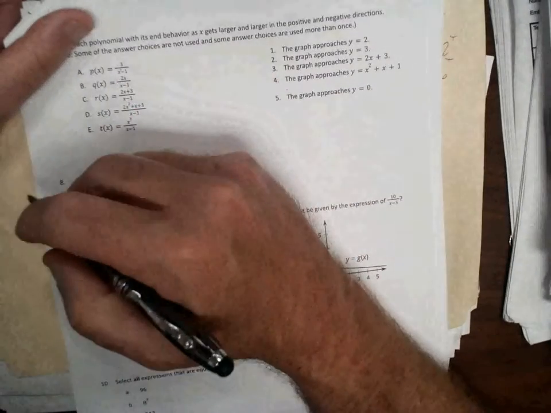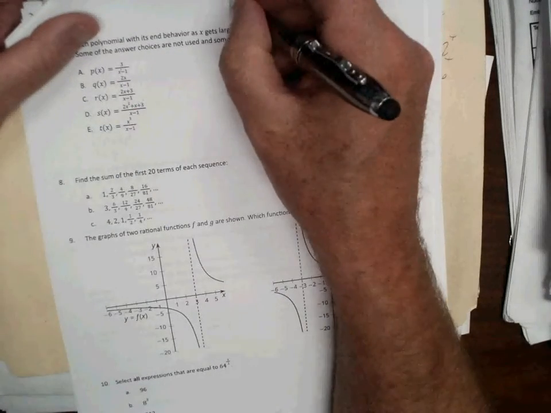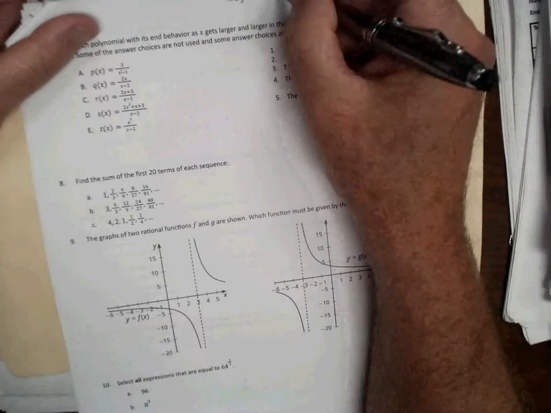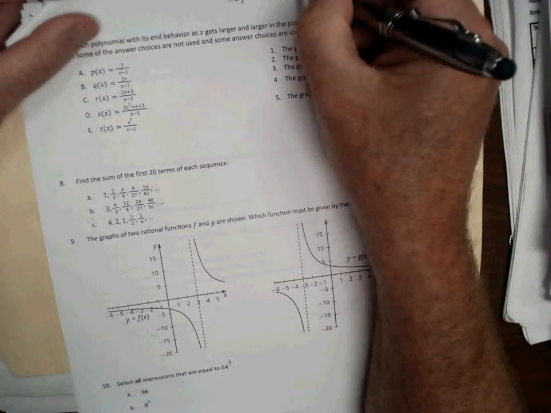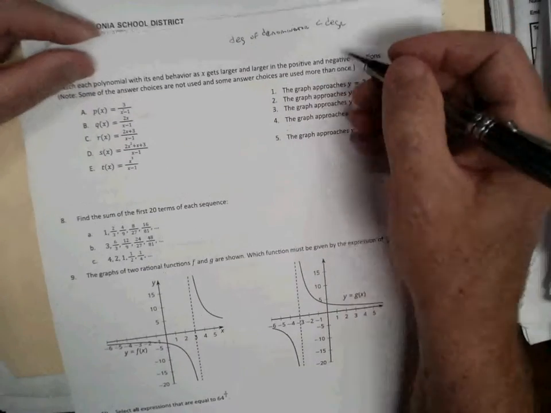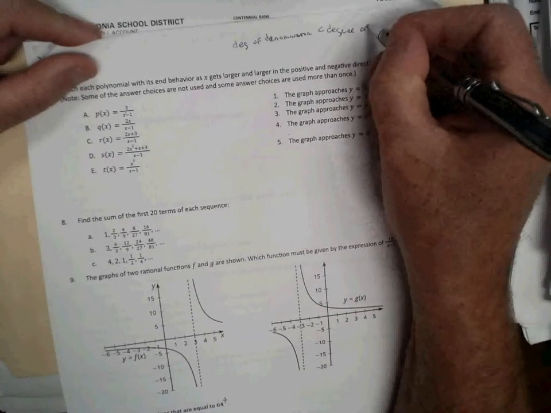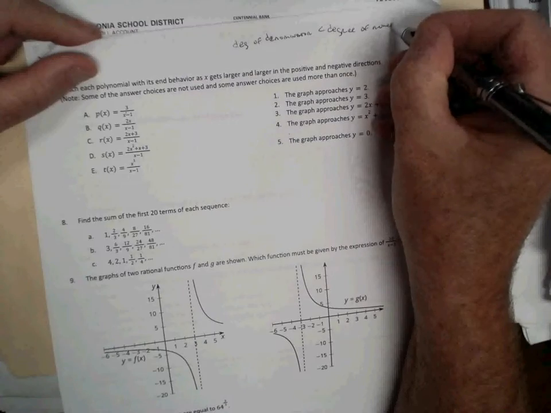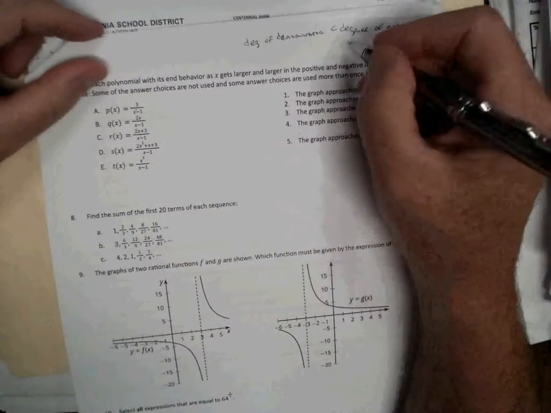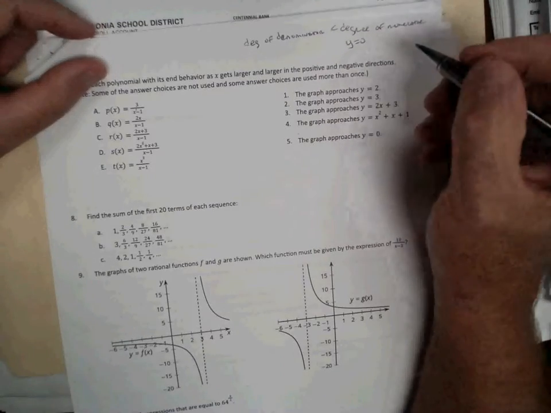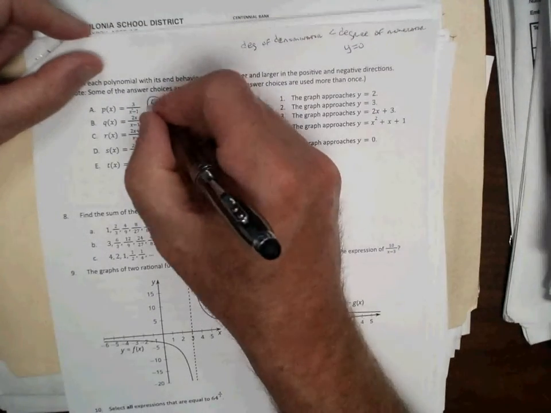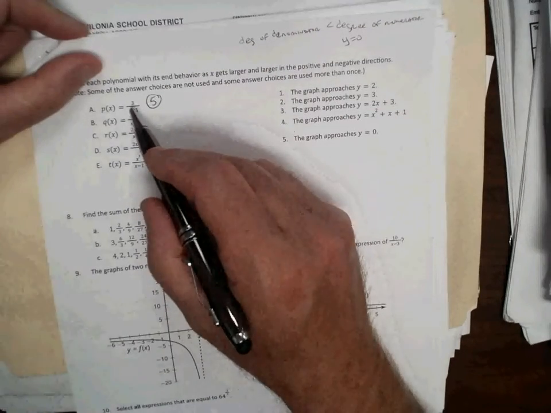When the degree in the denominator is greater than the degree of the numerator, the graph approaches y equals 0. And so this one is number 5, because the degree on top is 0 and the degree on bottom is 1.